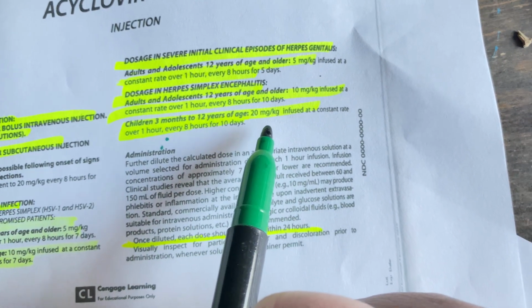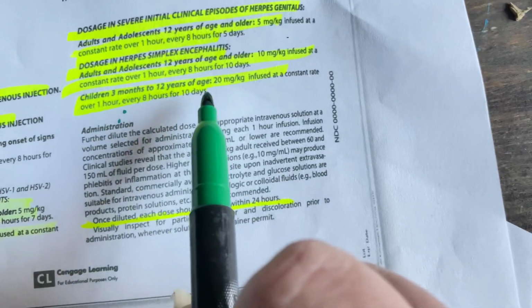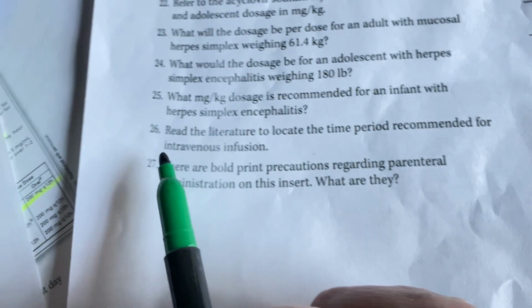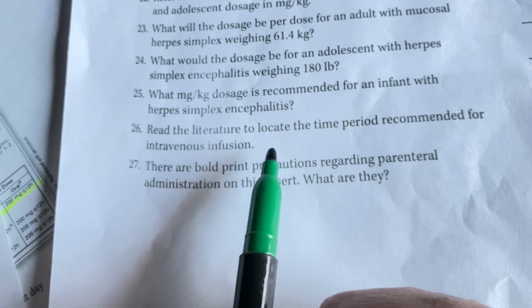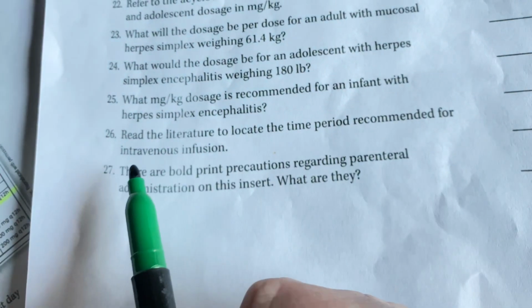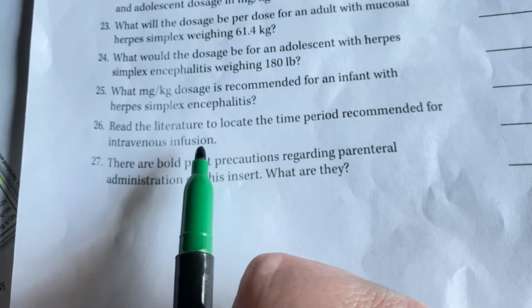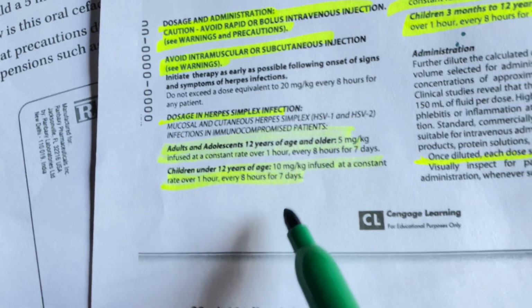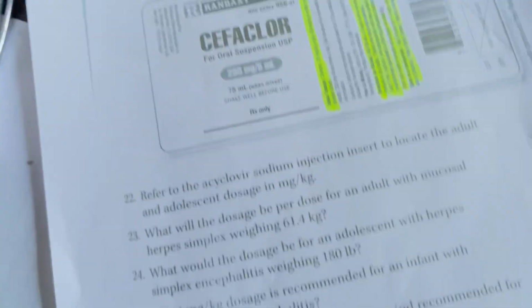That's what it says, so that's what we're going to go with. So it is 20 milligrams per kilogram. Then, read the literature to locate the time period recommended for intravenous infusion. That's what we said. It was to go in over 1 hour every 8 hours for however many days it was.